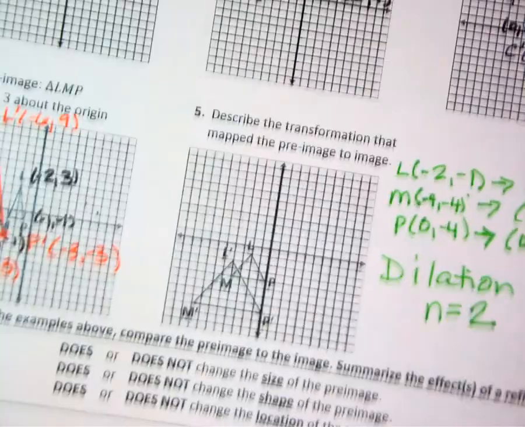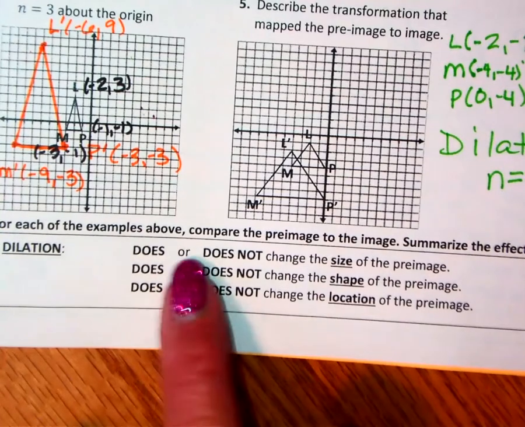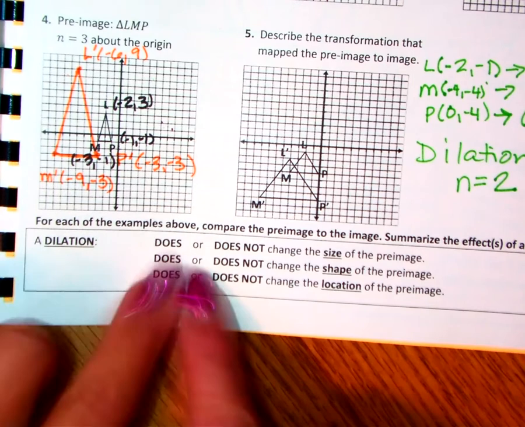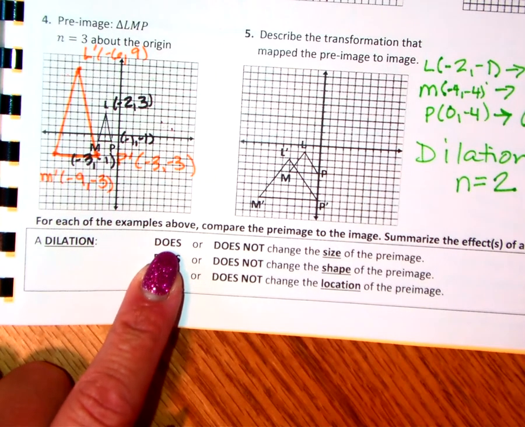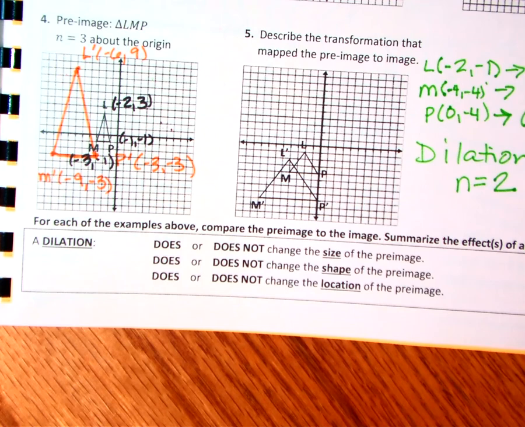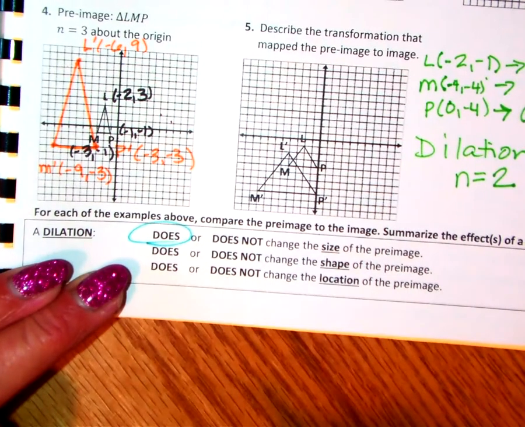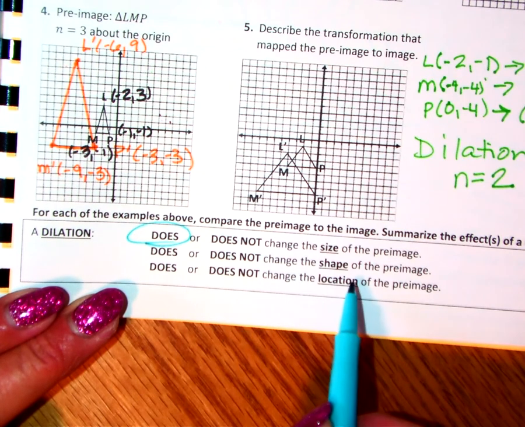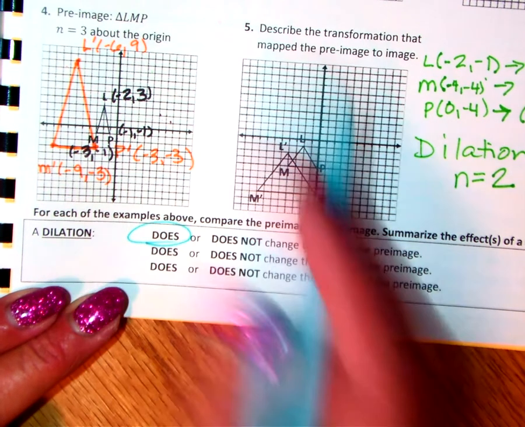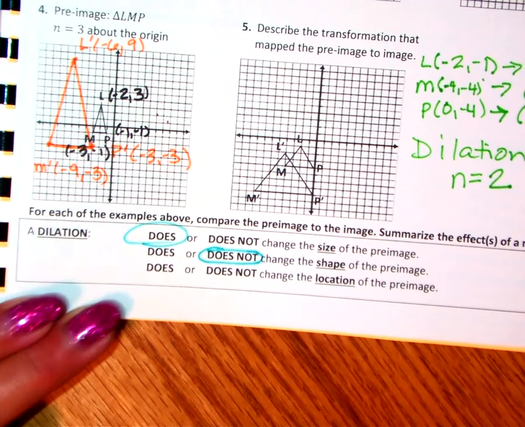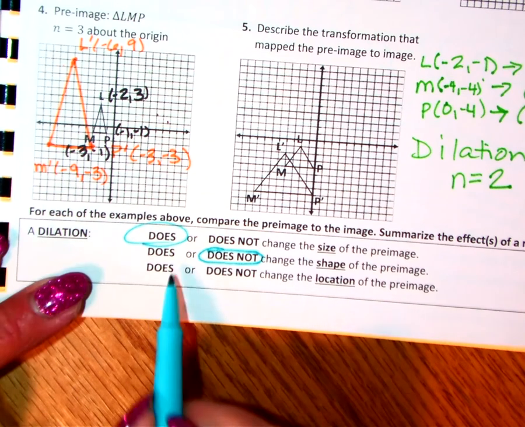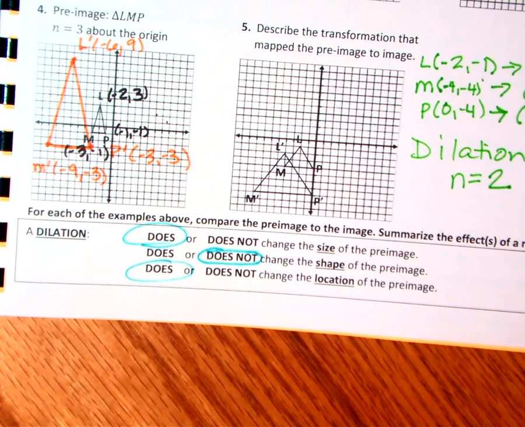Okay, so lastly, let's do as we've done each of the previous days. It says for each of the examples above, compare the pre-image to the image, summarize the effects of a dilation below. A dilation does or does not change the size of the pre-image. It does change the size, right? That's a definition. It reduces or enlarges it. A dilation does or does not change the shape of the pre-image. Should it change shape? No, these were all triangles. And it does or does not change the location of the pre-image. Did it change where it was to start with? Absolutely did.